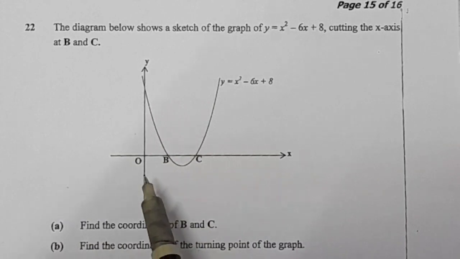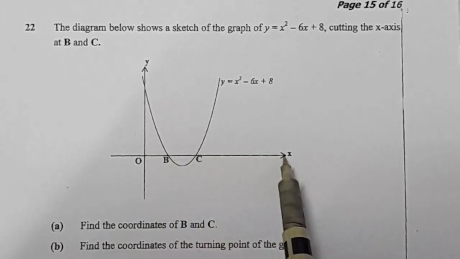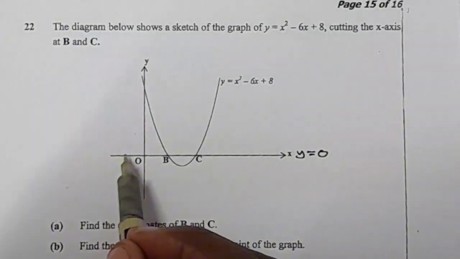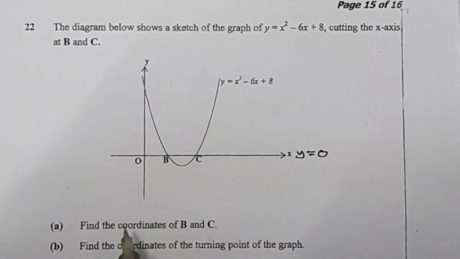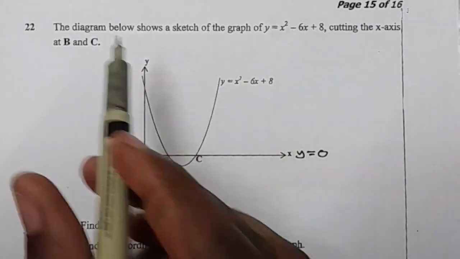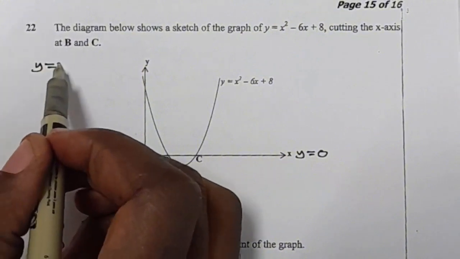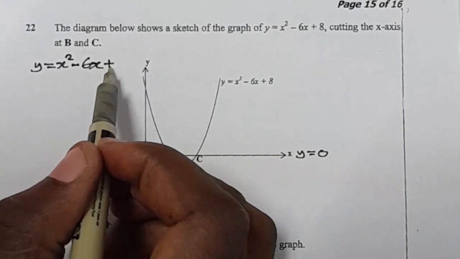Now, for you to find B and C, you need to know that along the x-axis, the y-coordinate is equal to 0. So meaning, for us to find the coordinates of B and C, we are supposed to use this equation. Okay? So let's just write this equation. We have y is equal to x squared minus 6x plus 8.